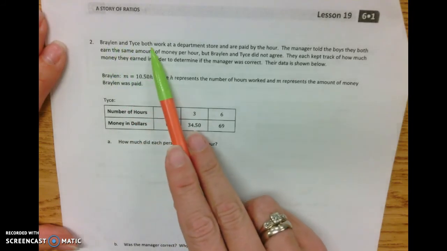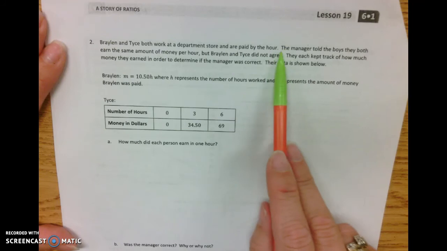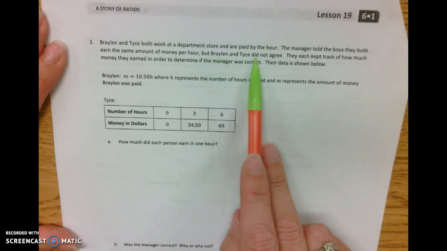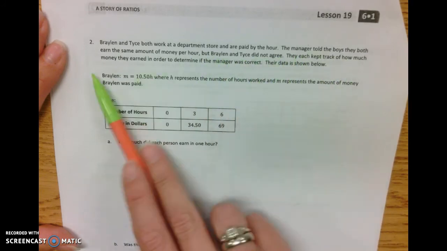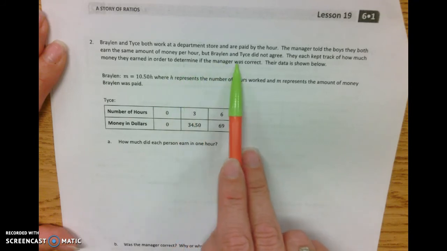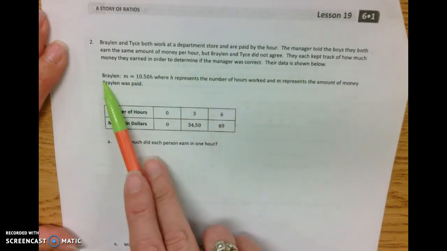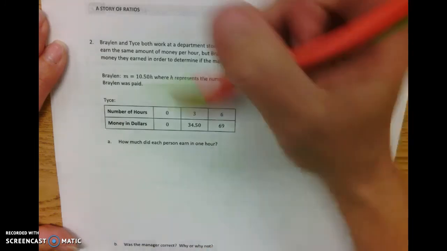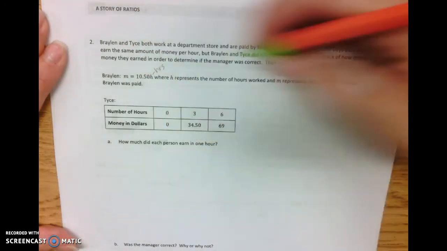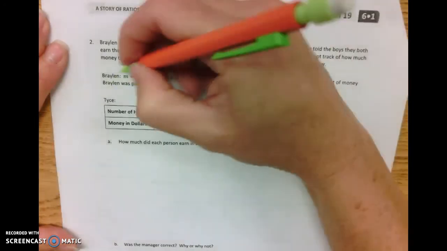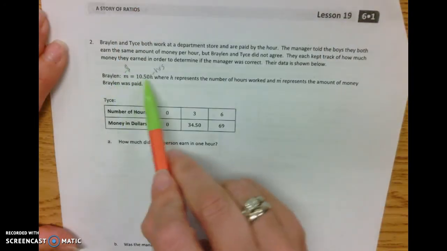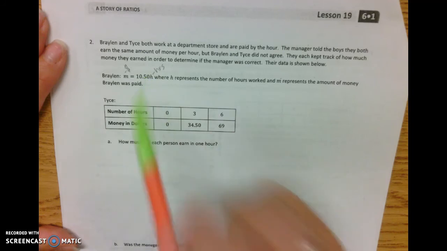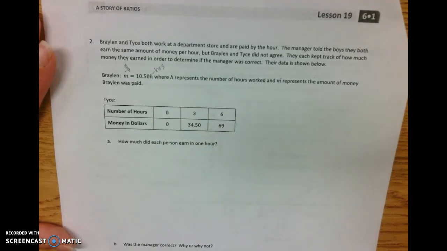Braylon and Tice both work at a department store and are paid by the hour. The manager told the boys they both earn the same amount of money per hour, but Braylon and Tice did not agree. They each kept track of how much money they earned in order to determine if the manager was correct. Their data is shown below. Braylon, M equals 10.50 H, where H represents the number of hours worked. So this is how many hours. And M represents the amount of money Braylon was paid. So we can find out how much money he earned if we do the hours times 10.50. Notice that juxtaposition again. They're right next to each other, which means side by side, need to multiply.